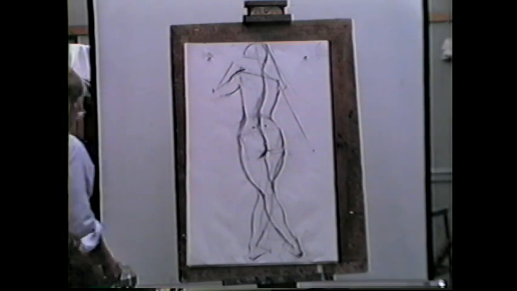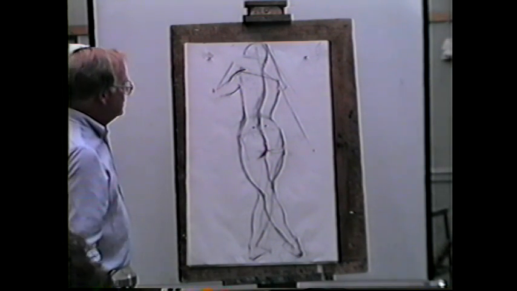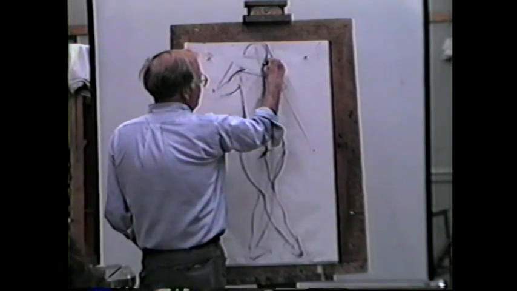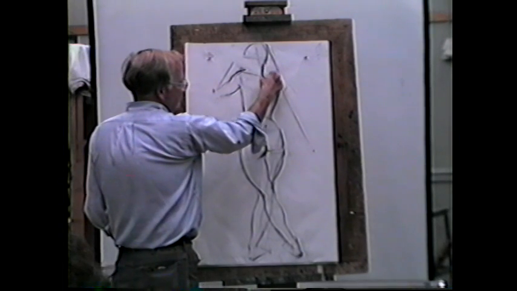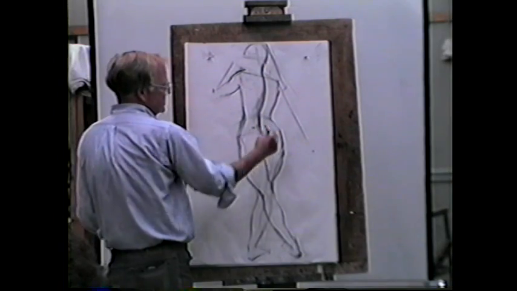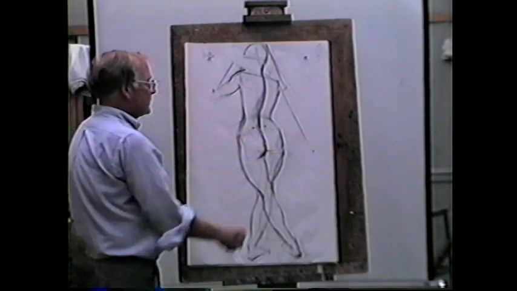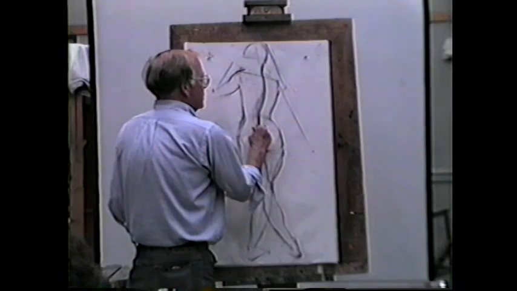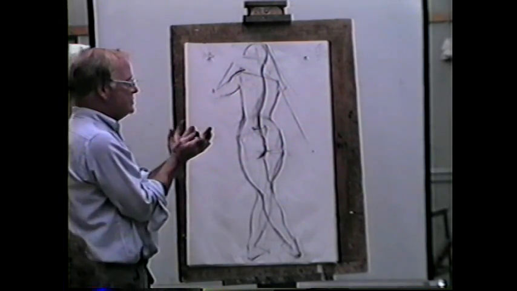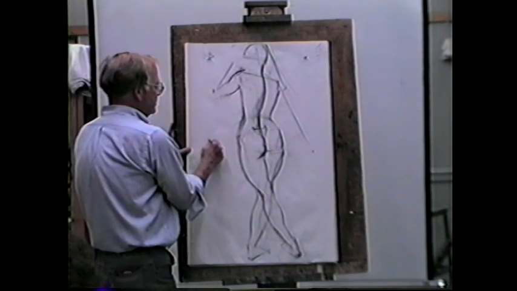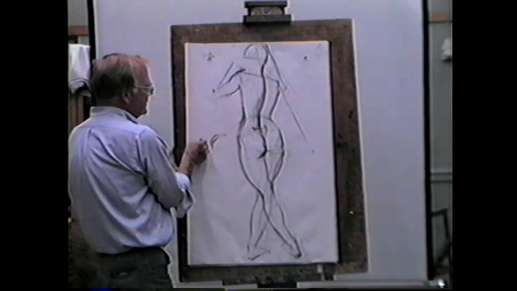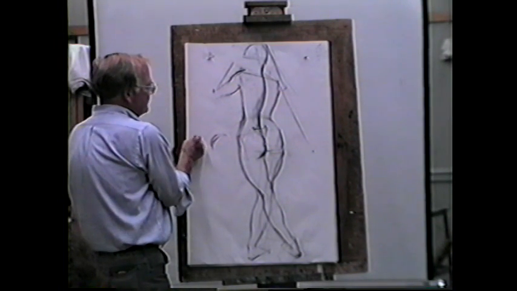So what happens in back? We have a center line. Cervical spine goes in. Thoracic spine out. Lumbar spine carrying a lot of the weight to sacrum. Sacrum is a wedge-like piece that fits between piece of pelvis on right side, piece of pelvis on left side.